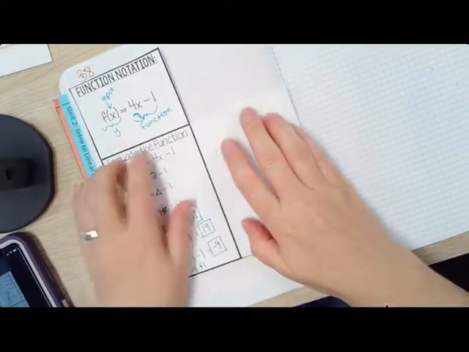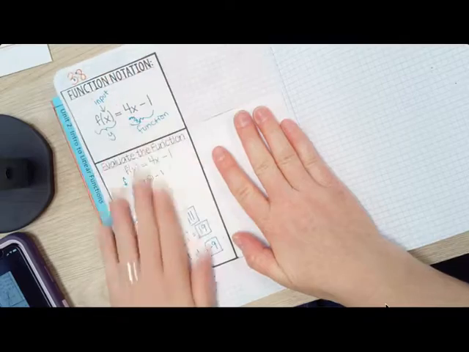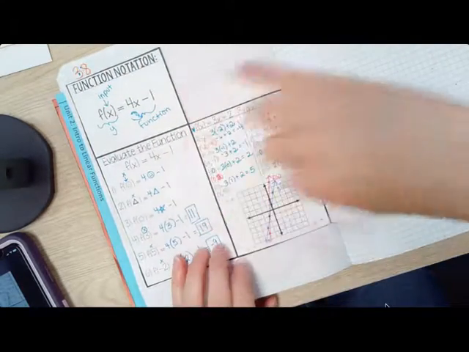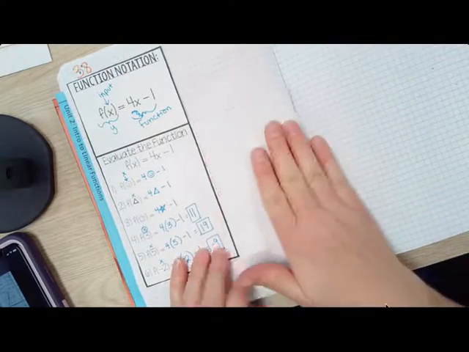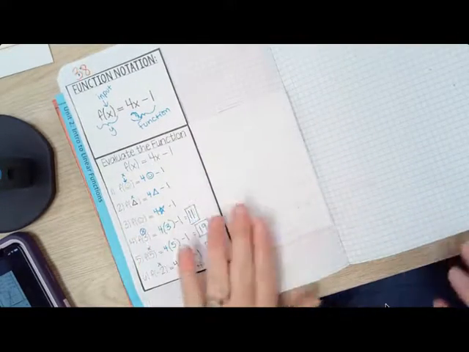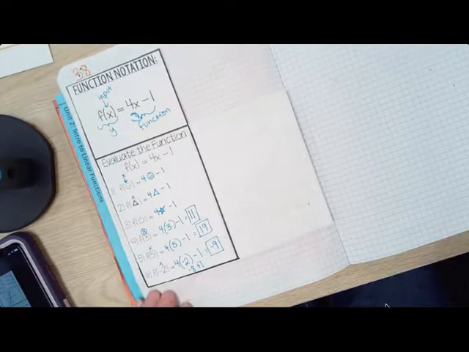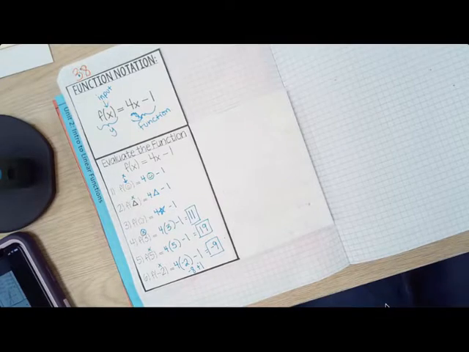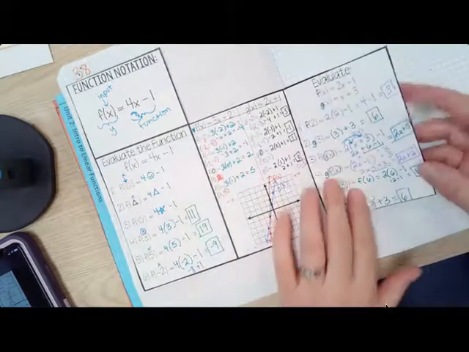Okay, you're going to fold this side like that so that it fits. Why didn't you fold it all the way? Because I can just do like that.